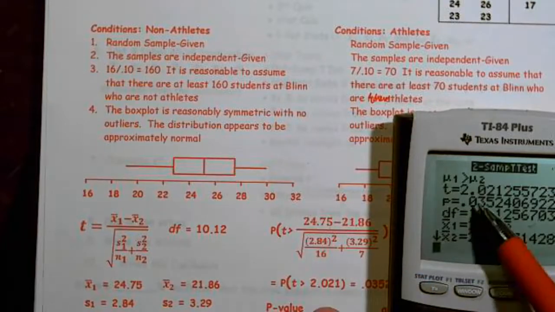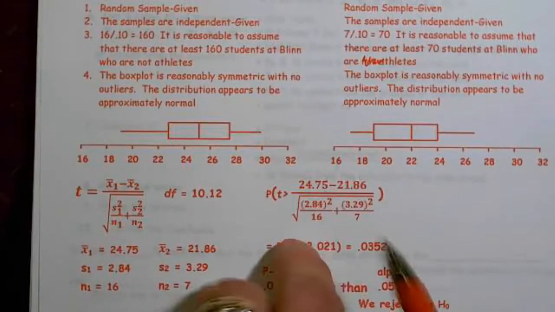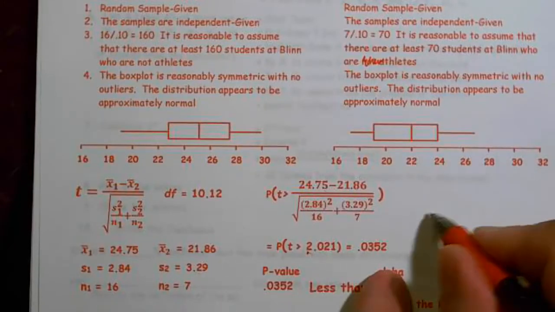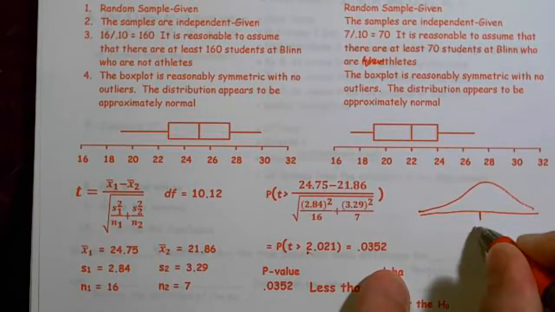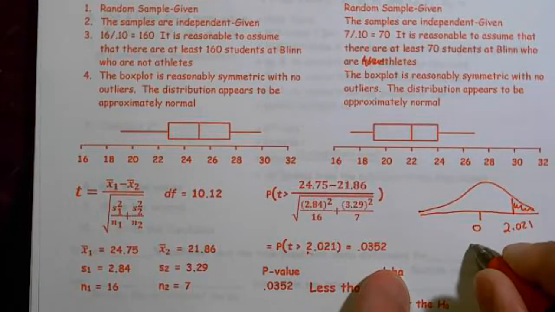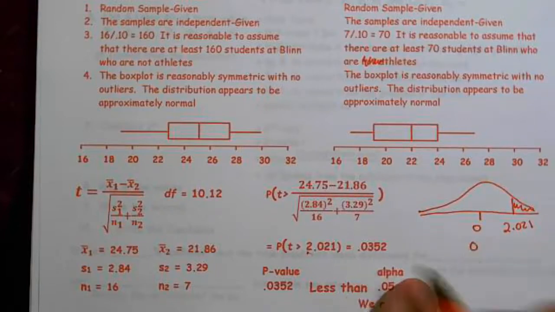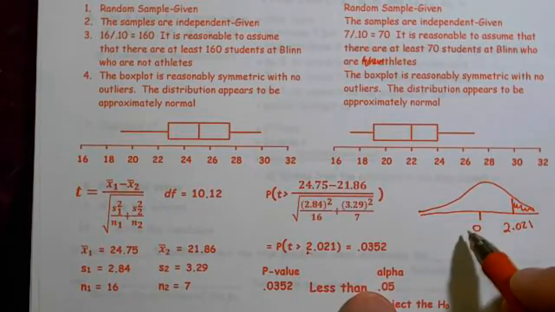And we ended up getting a T statistic. It's really important that you write this down. And the value of the T statistic is 2.021. And here's what we're saying. We're saying the claim is that there's no difference between athletes and non-athletes. We wanted to check to see if non-athletes were greater than, so we're going this way. We ended up getting a T statistic of 2.021. Our actual claim mean was 0. And we ended up, I actually don't even know what we got, but it really doesn't matter.